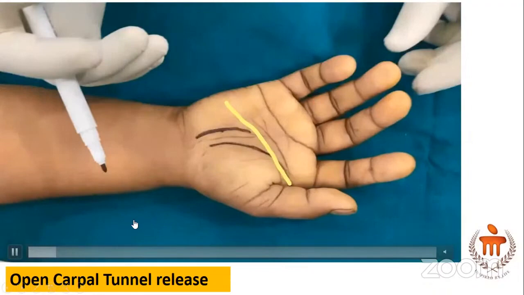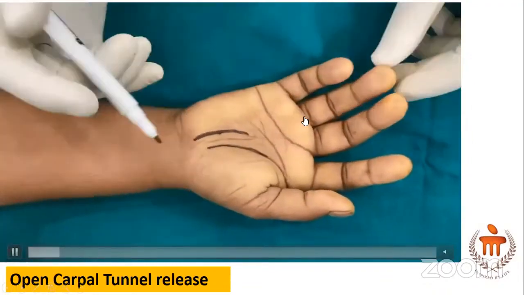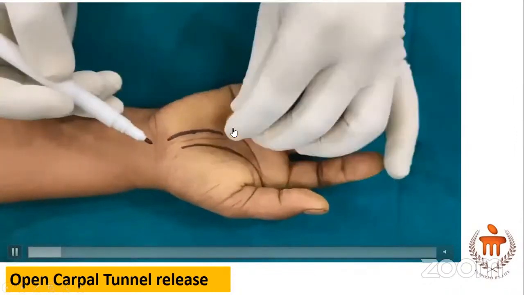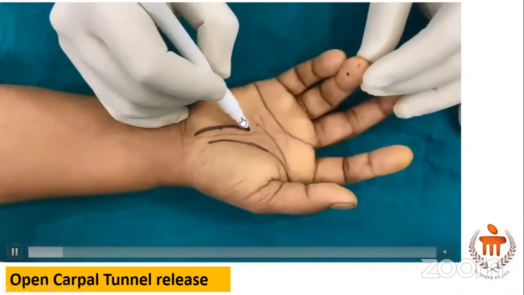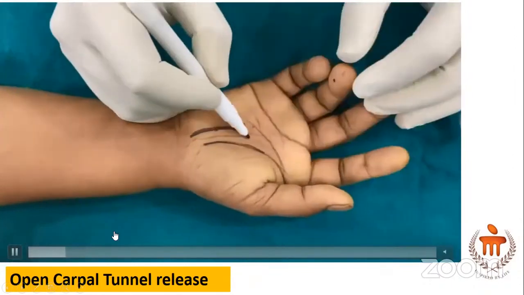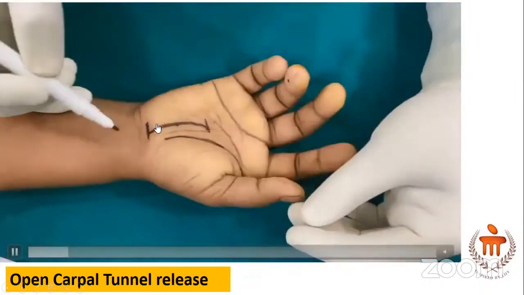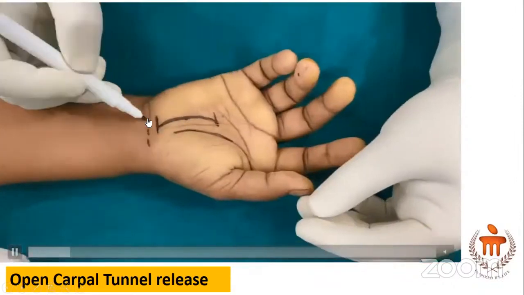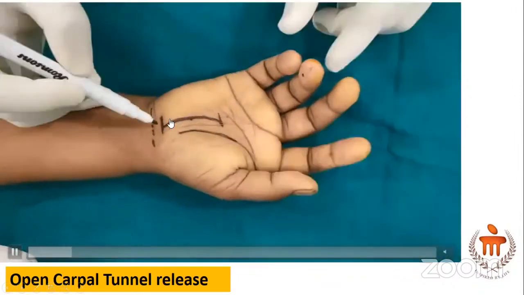So what we're doing is drawing the Kaplan's line here, and along the radial border of the ring finger here, and generally that is the distal edge of the tunnel. All of you read about the Kaplan's line. So this is your basic incision from the wrist crease. You don't really cross the wrist crease here.